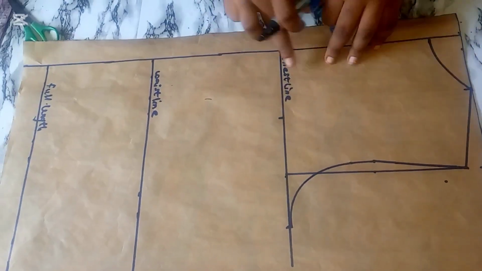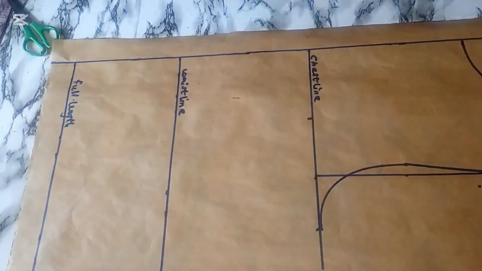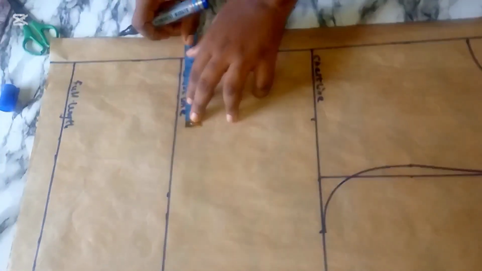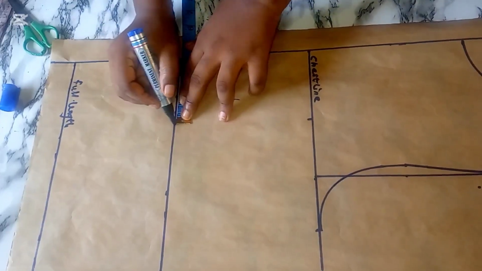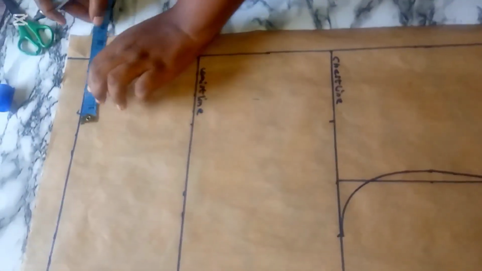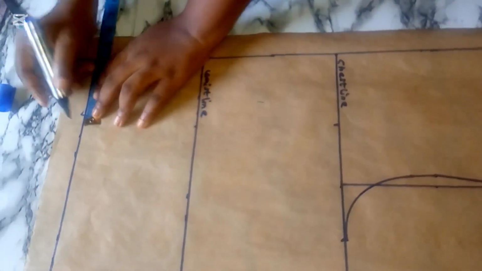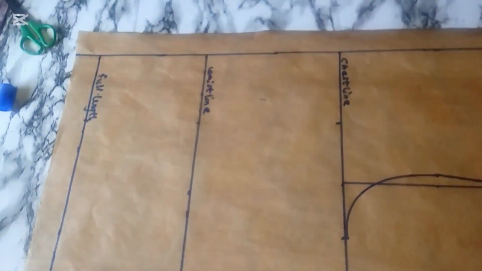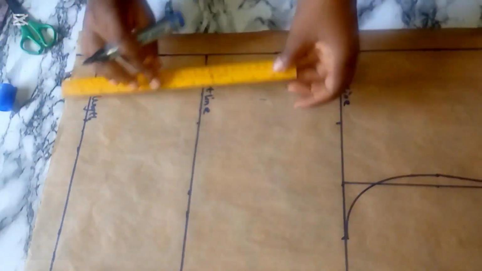Our nipple will be starting from our chest line, okay? Mark that 4 here. Mark that 4 here. And then connect.